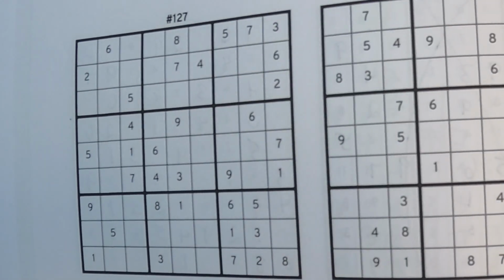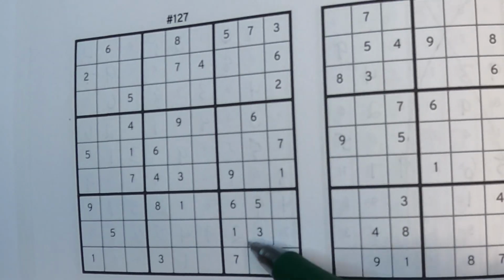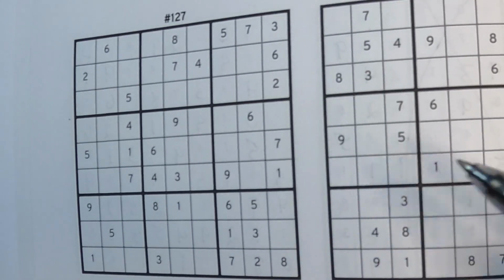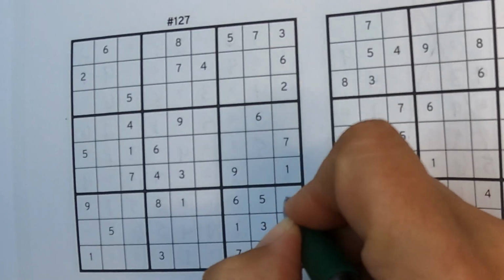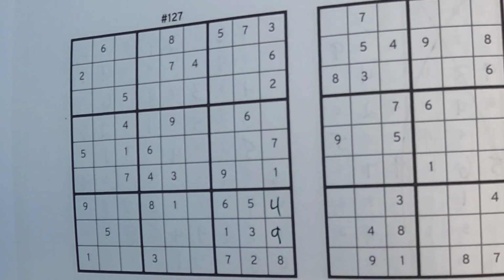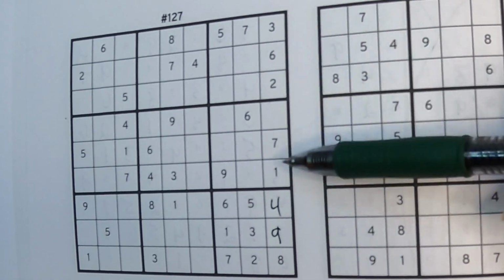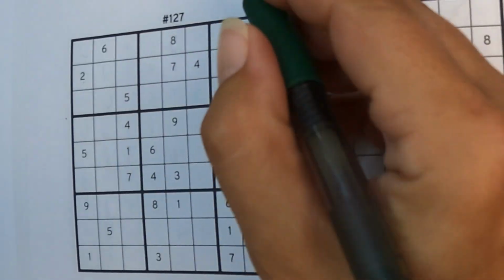Looks like today we're doing puzzle number 127. If we start with this box, we're missing 4 and 9. We've got a 9 here, so 4, 9. For this column now, we've got 1, 2, 3, 4. We're missing a 5.